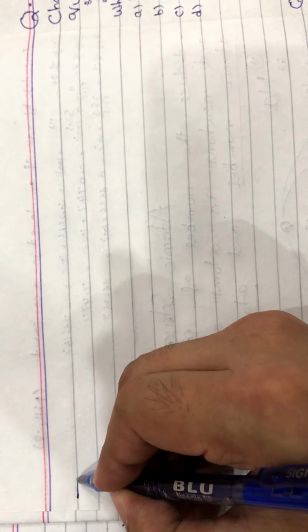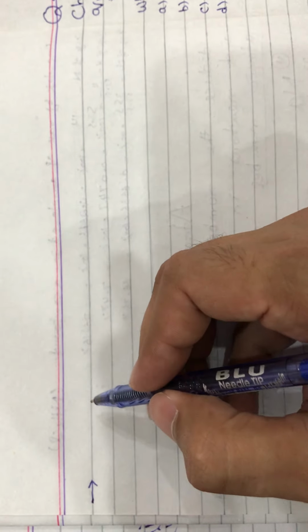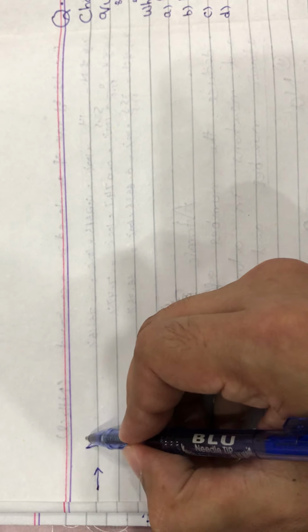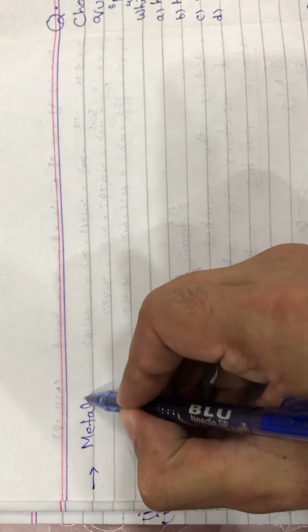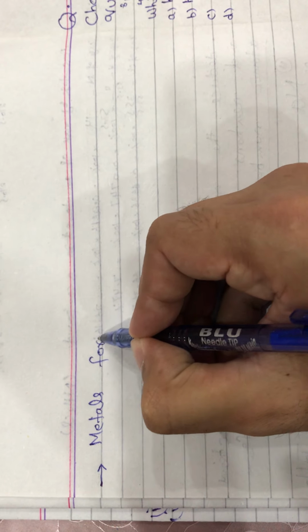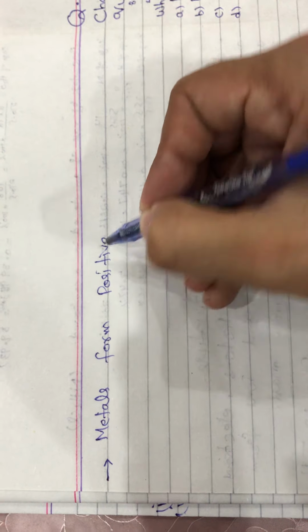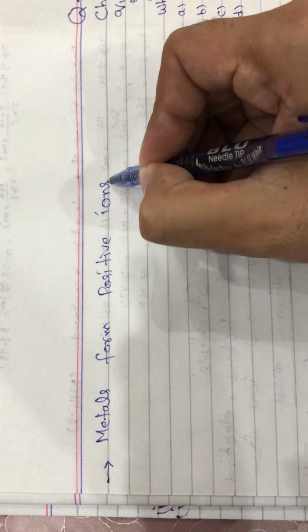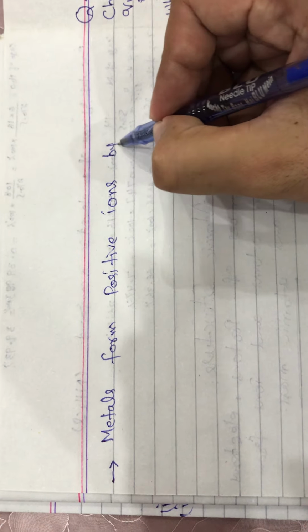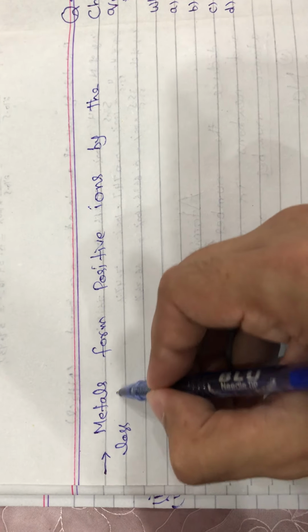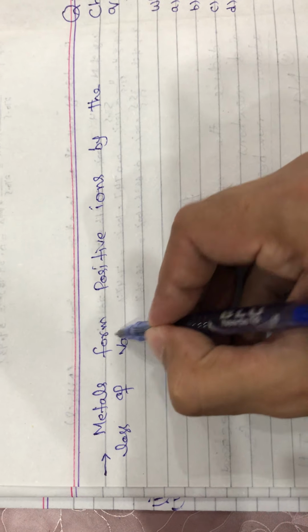So from here we have another statement: metals form positive ions by the loss of valence electrons.